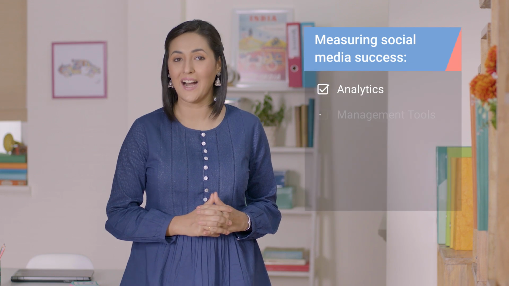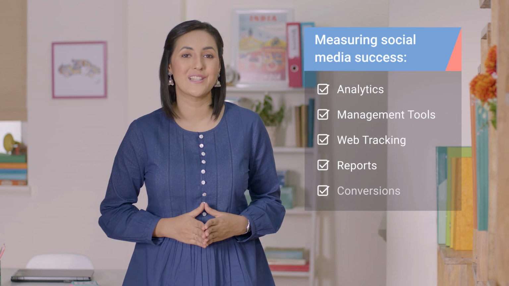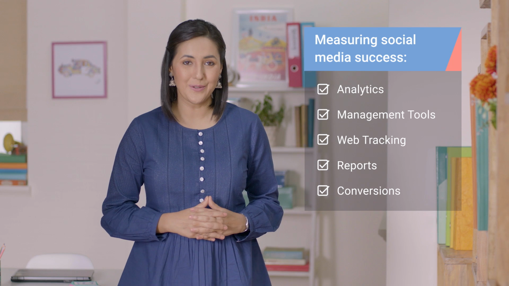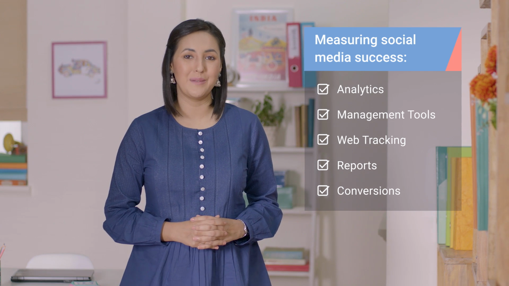So that covers how to measure the success of your social media efforts. Using the data and tools available from the social networks themselves, using social media management and monitoring tools, and using web analytics to see what social visitors are doing on your website will help you understand exactly how and where your efforts are paying off. That way, you can keep improving your social media strategy.